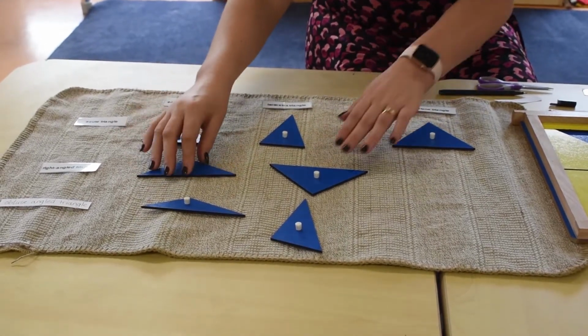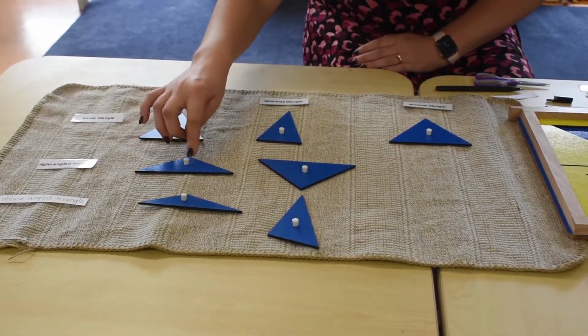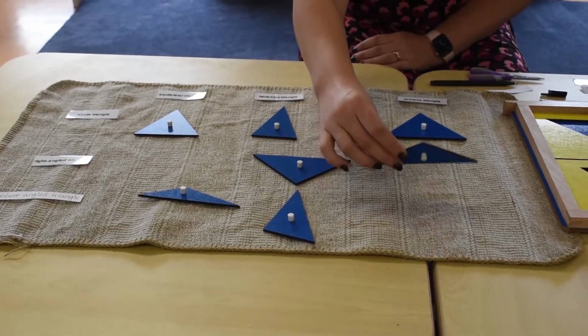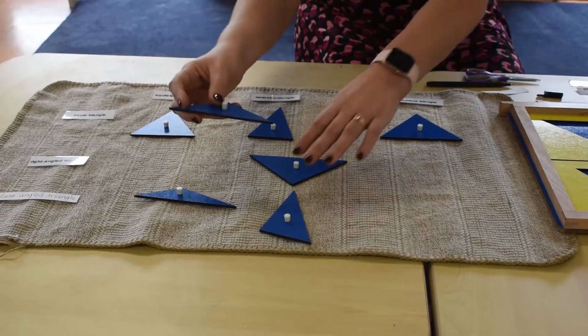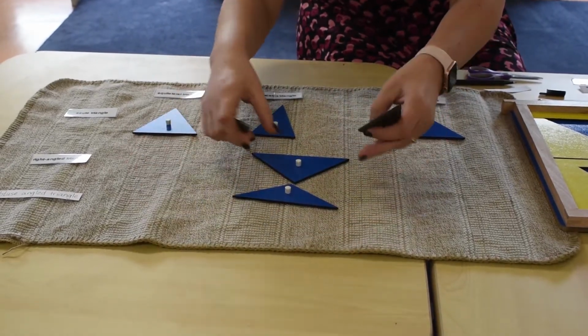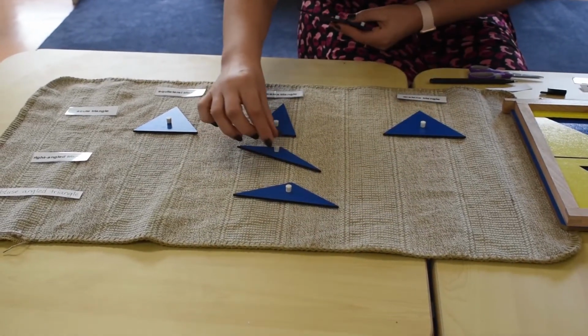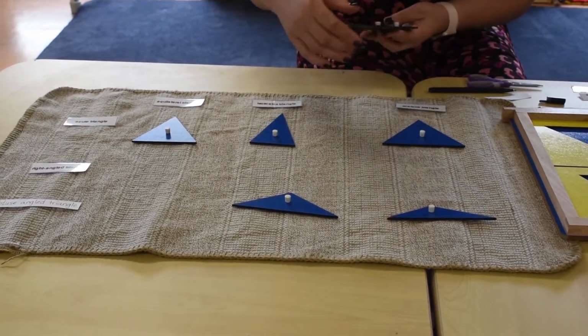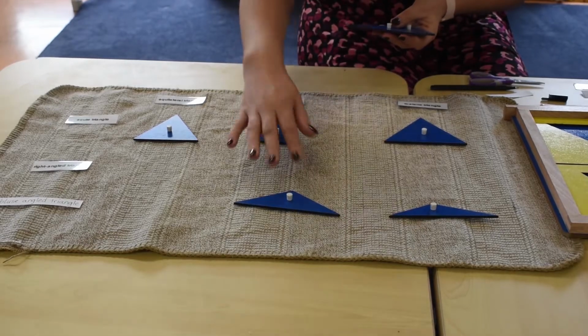These are our obtuse angles. This is an isosceles. This is our obtuse angled scalene.